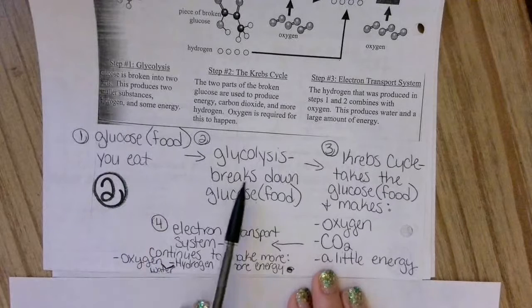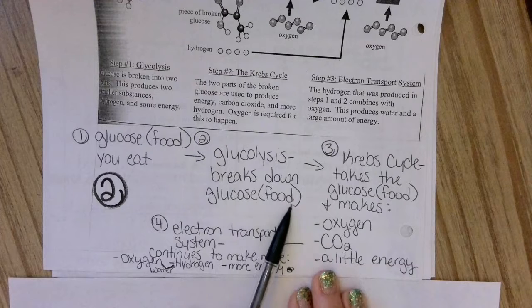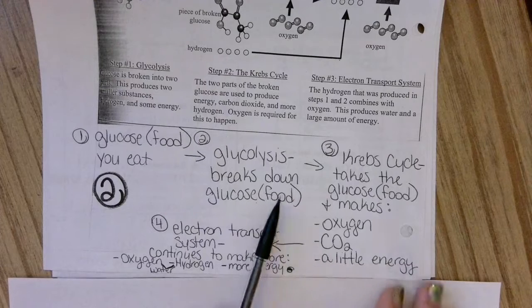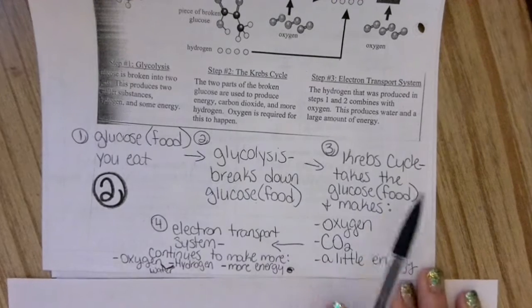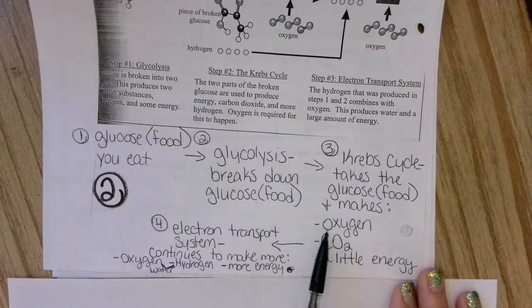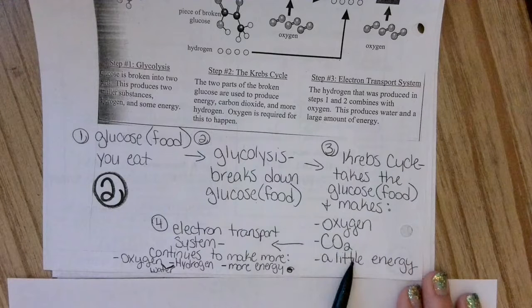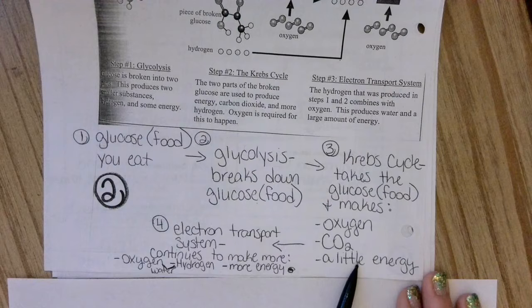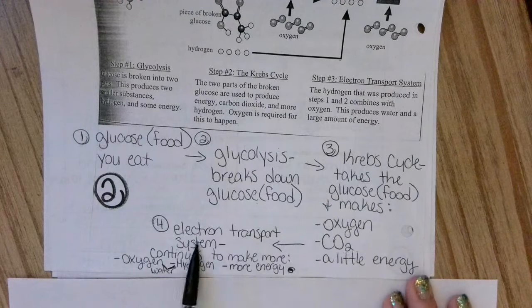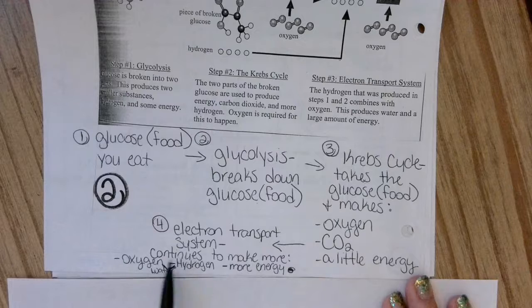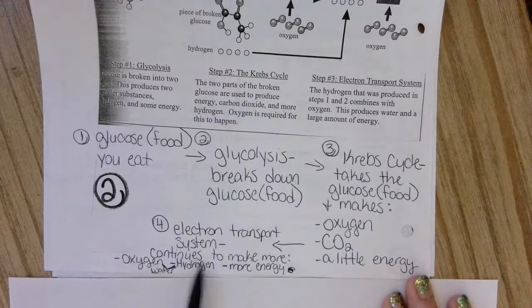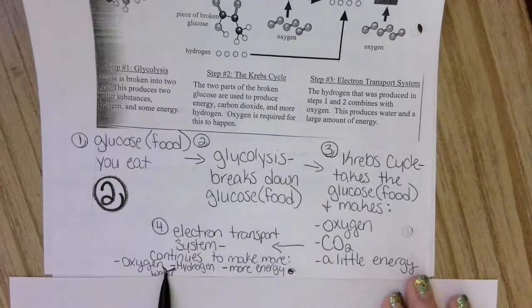Okay. Then glycolysis breaks down glucose, or your food. And then next, the Krebs cycle takes the glucose and makes oxygen, carbon dioxide, and a little bit of energy with it. And then, last but not least, after the Krebs cycle, the electron transport system continues to make even more energy and oxygen, hydrogen, along with water.